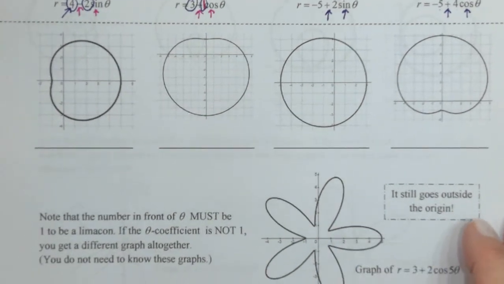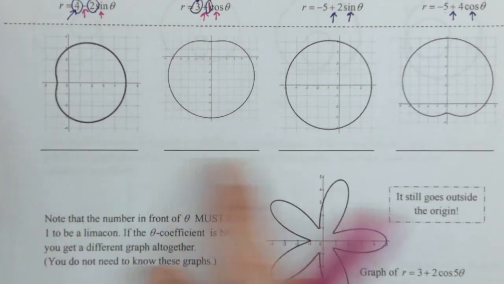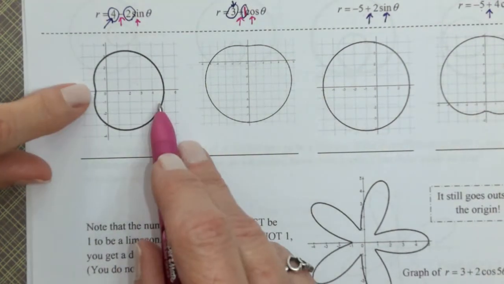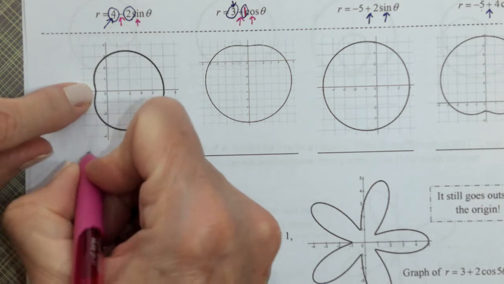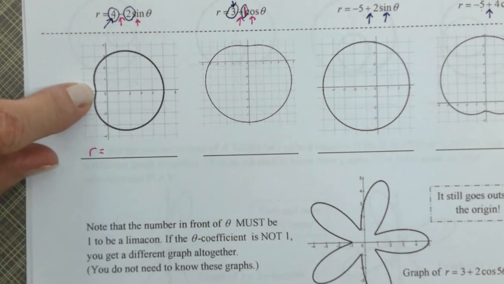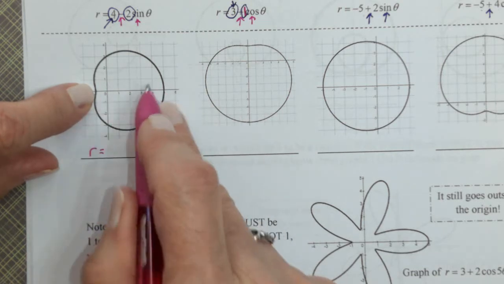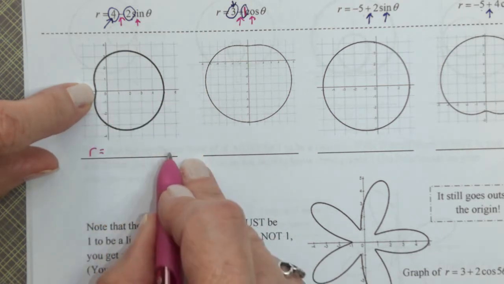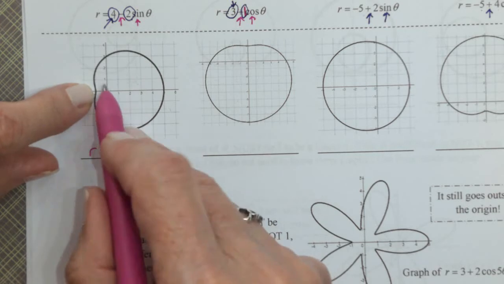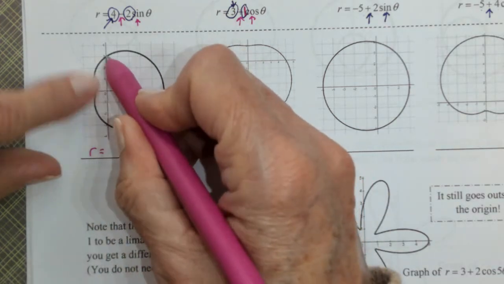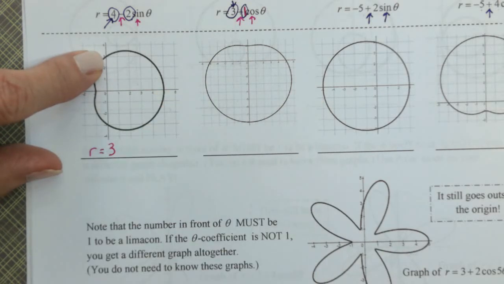Let us now write the equation for each of these. So here's what I'm thinking for the equation. First of all, I see it's a limacon without a loop. The bulk of it is on the positive x-axis, so I know it's going to be a plus cosine. But let's get the numbers. Okay, let's get our side-to-side number. Our side-to-side number is 1, 2, 3. Our side-to-side number is 3.